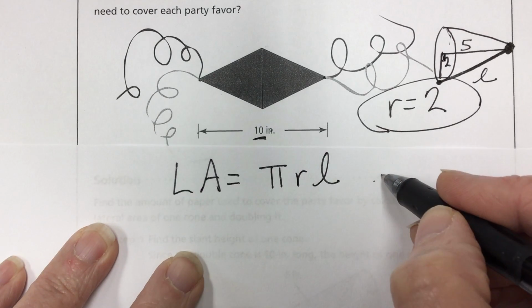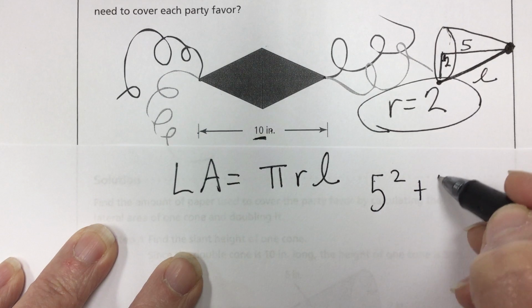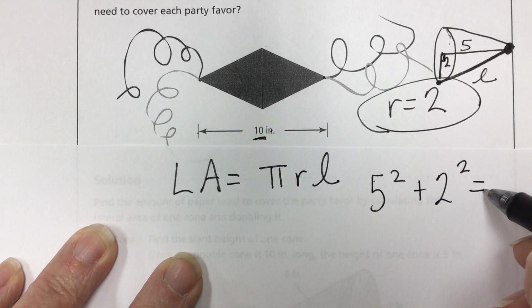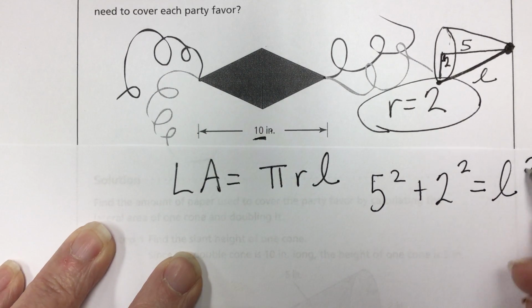So I have 5 squared plus 2 squared equals C squared.